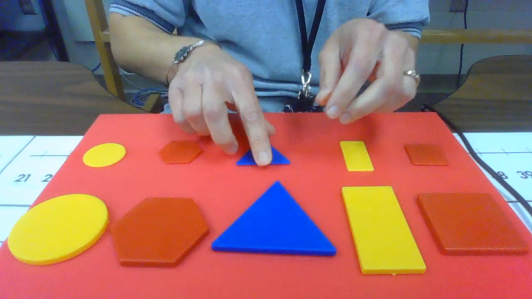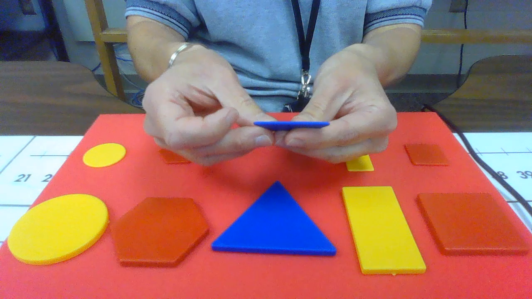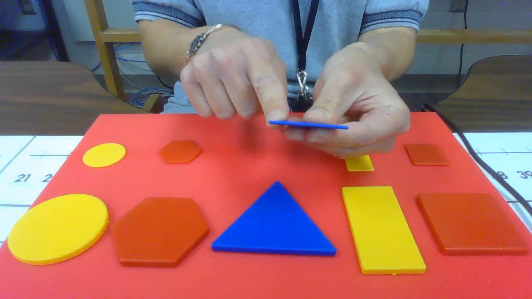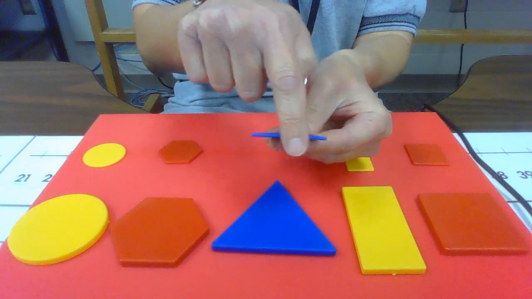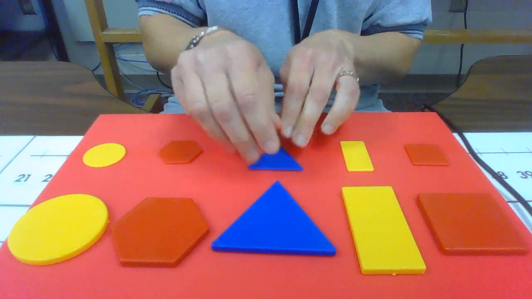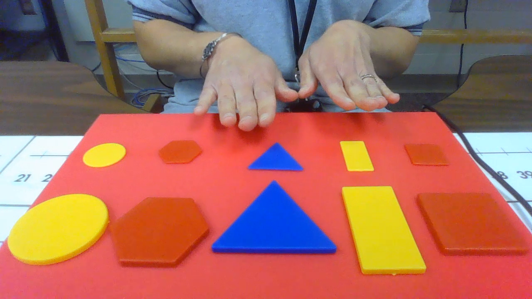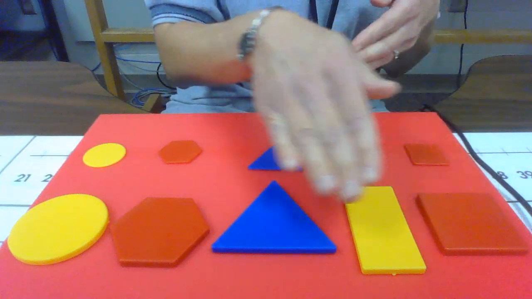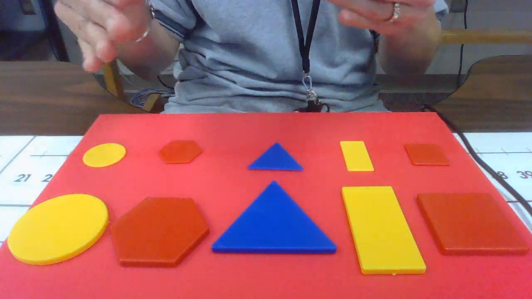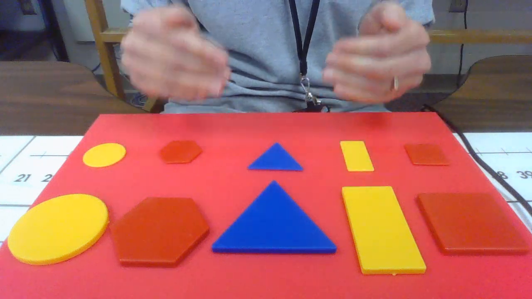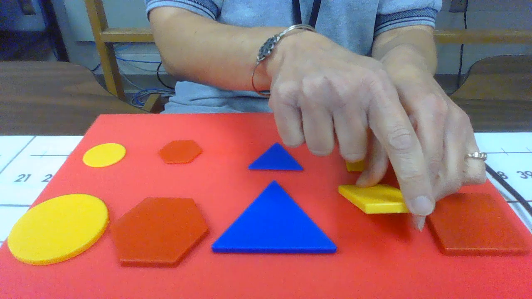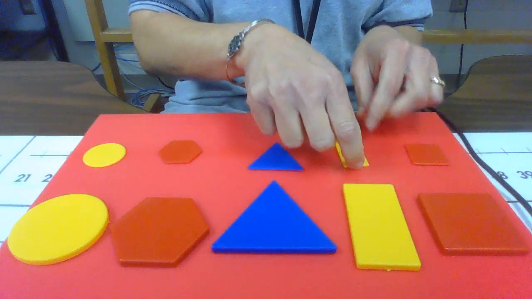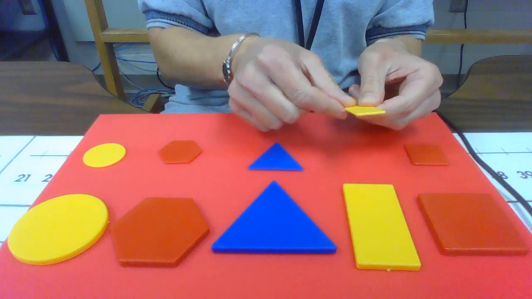When I pick up the small version of it, you're going to notice that it's small, but it is also thin. So we talked about a few ways right now. We talked about the shape name. We talked about there are big versions and little versions. We talked about now that there are thick versions and thin ones.